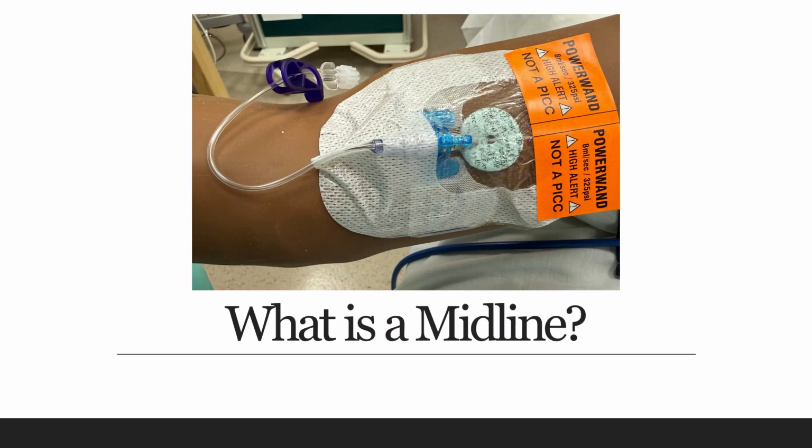So now we're getting more in the territory of the purpose of this lecture. Not too much information on this slide, just to give you an idea of what a midline catheter looks like when you dress it. So let's get into the nitty gritty of what's going on with the midline, what the differences are, and why you might want to do this instead of a PICC or a central line.